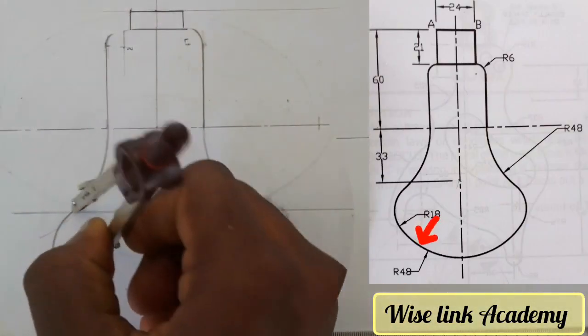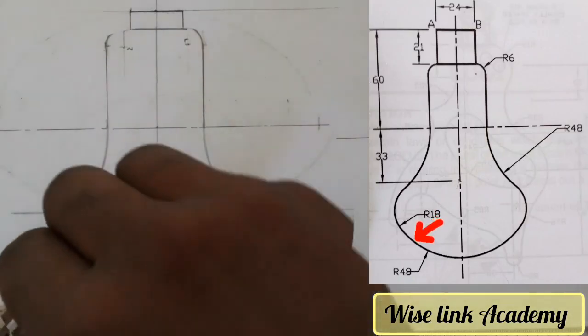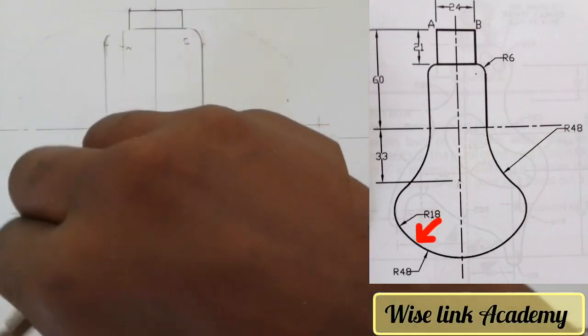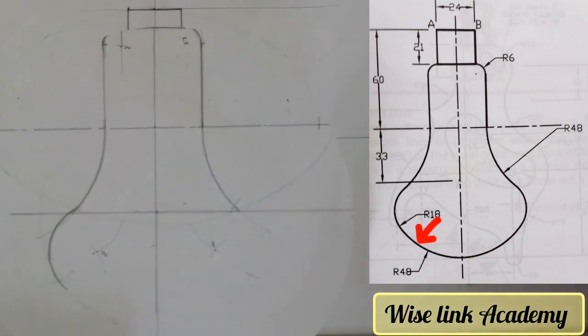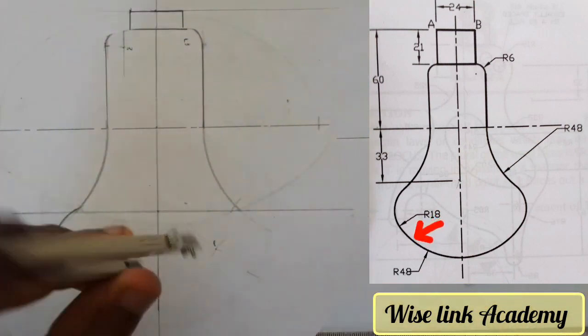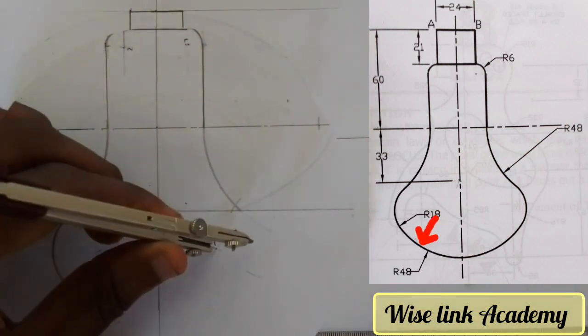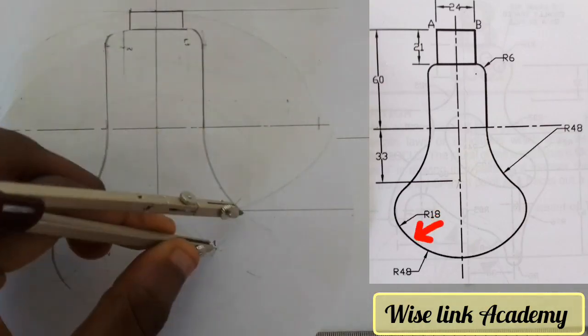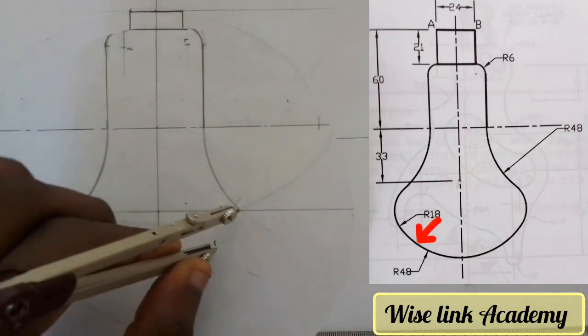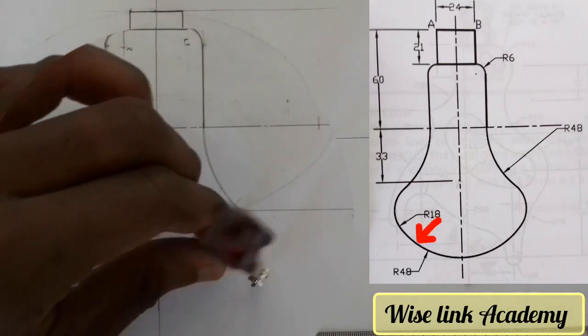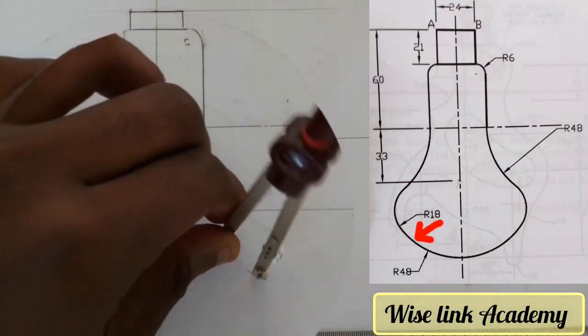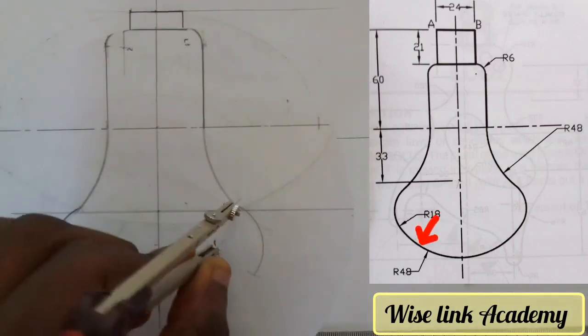Can you see that? I have this. Similarly, come to point P. At that point to this point, draw it this way. A thick line, connect them together.